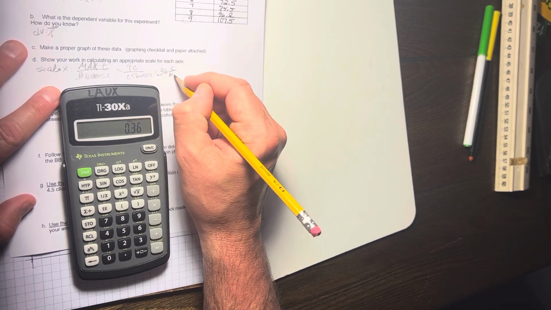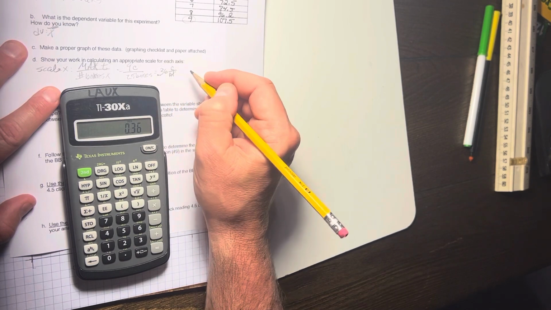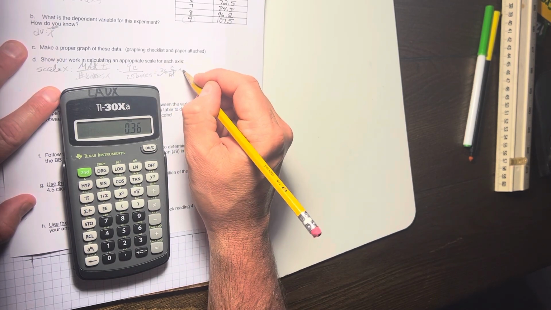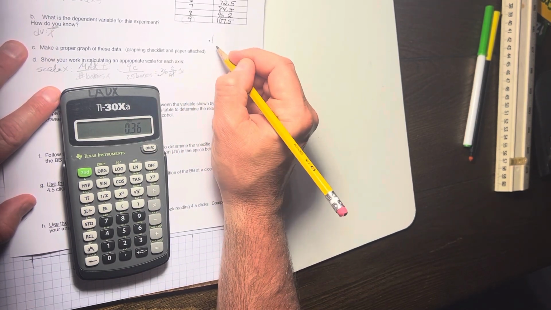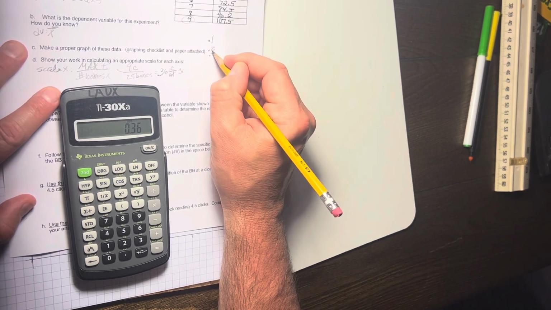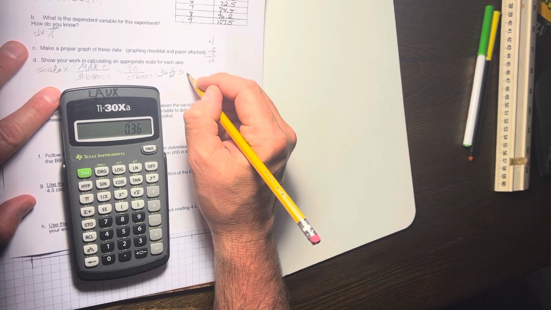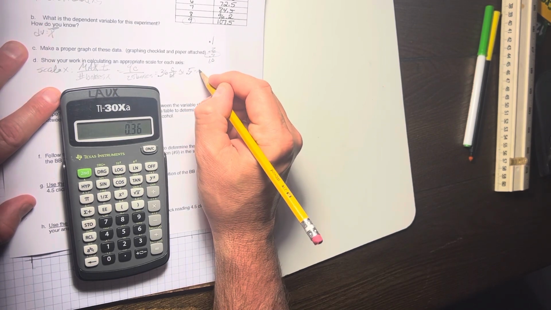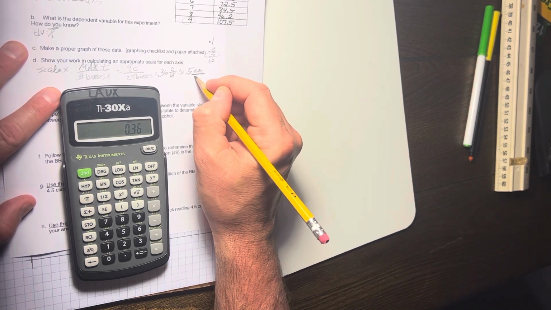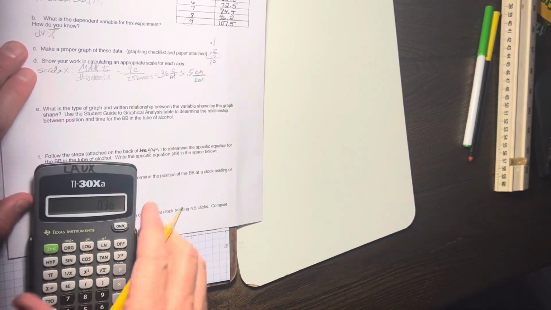clicks per box, but we're not allowed to go up by 0.36. We have to go up by multiples of 1s, 2s, 5s, and 10s. So in this case, what's bigger than 0.36? It's 0.5 clicks per box.